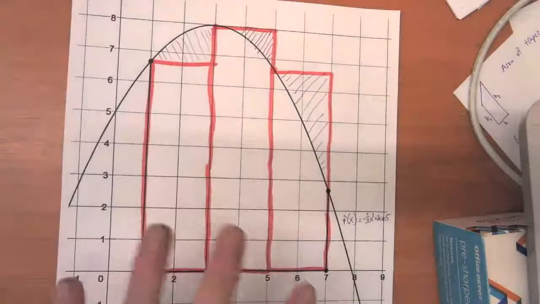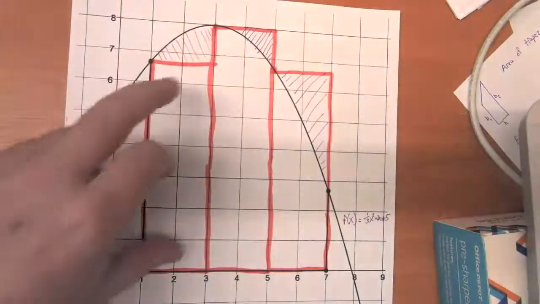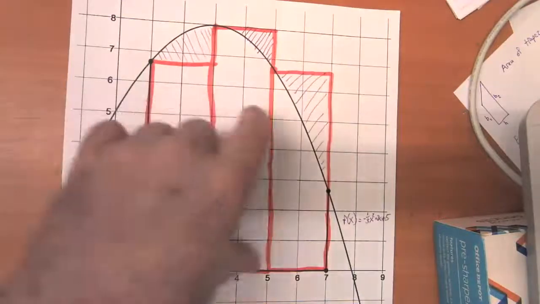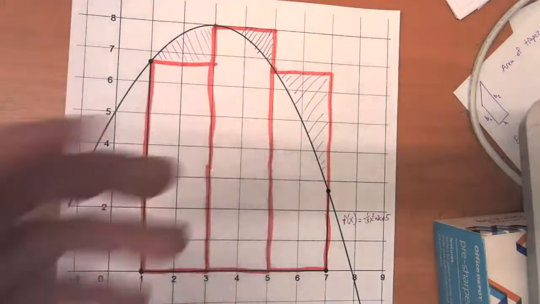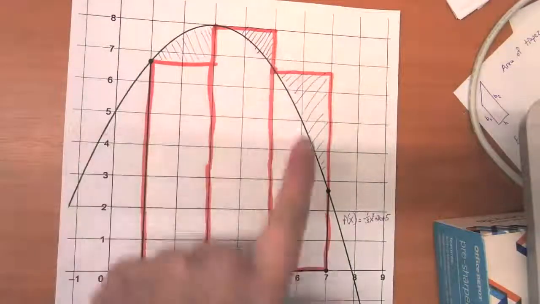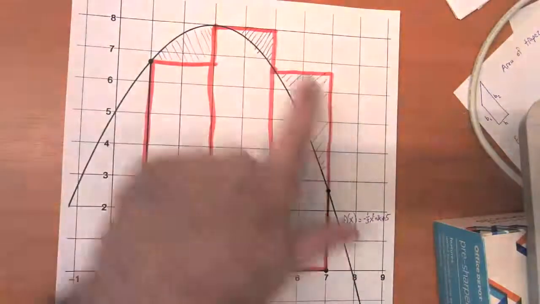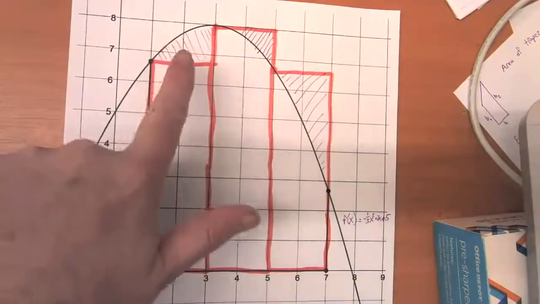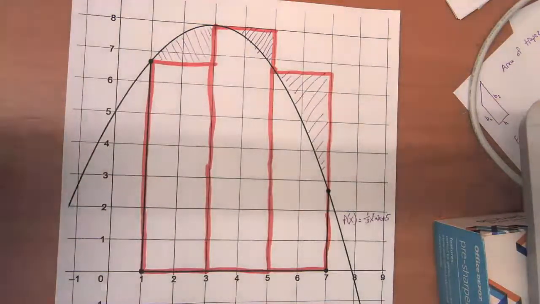So this isn't going to be a super estimate at all. But at least it'll be in the ballpark. So this will be at least not a ridiculous estimate. And it looks to me that the area we're counting but shouldn't be counting is much bigger than the other. So I think this is going to be an overestimate.